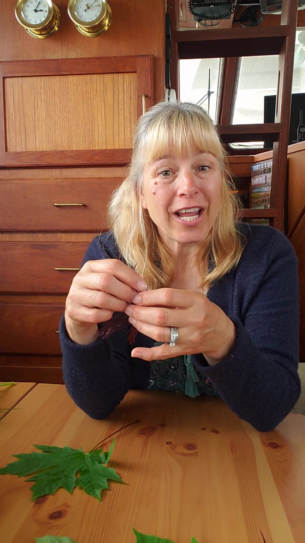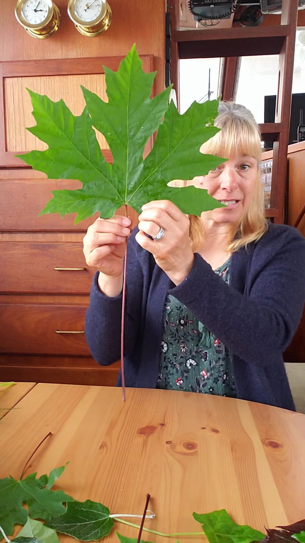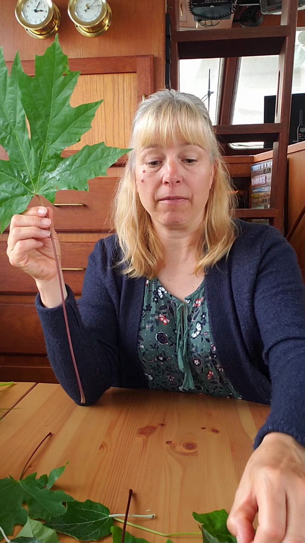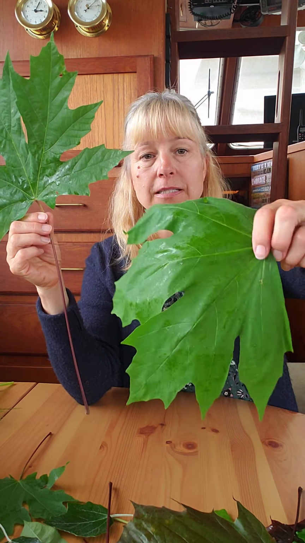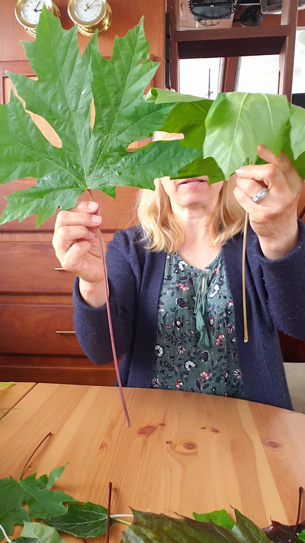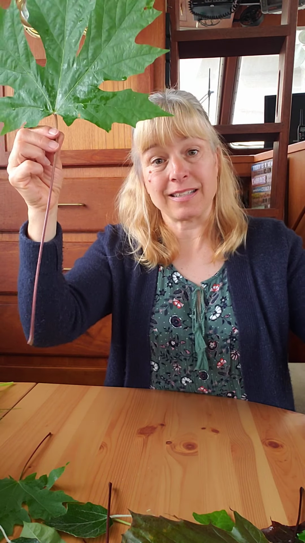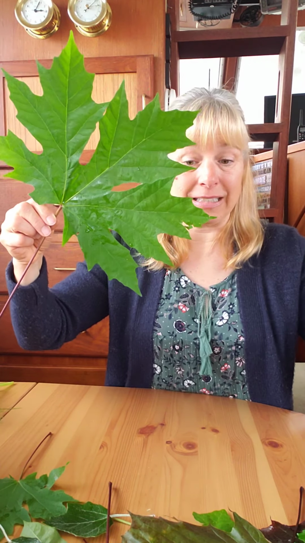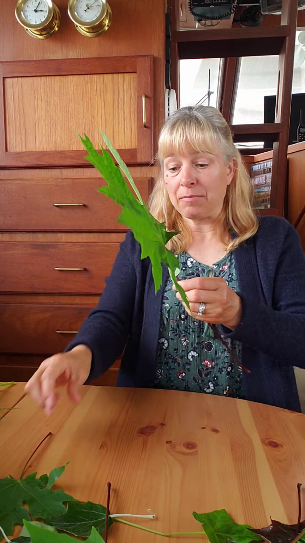For example, look at this leaf. This is a big leaf. So I notice that this is a big leaf, and I'm looking at my pile. I have one more. Let's see. What do you think? Is one of them bigger than the other? Oh, they're about the same. So I could say that this is my biggest leaf, and I can put it right here on the table.